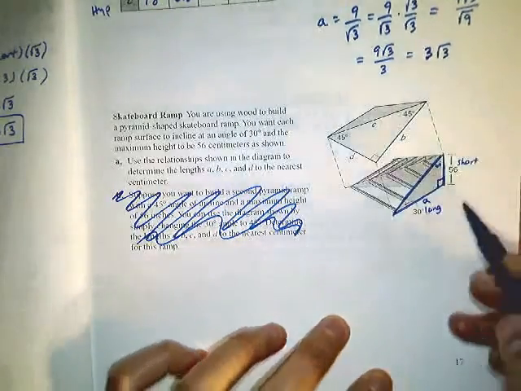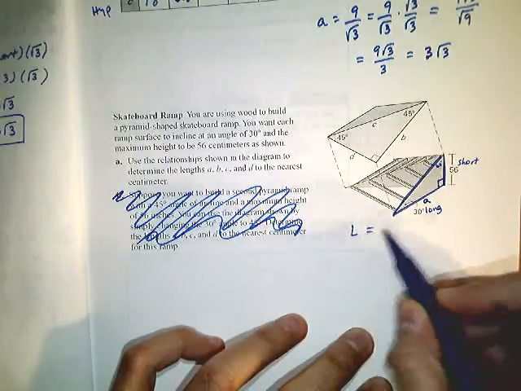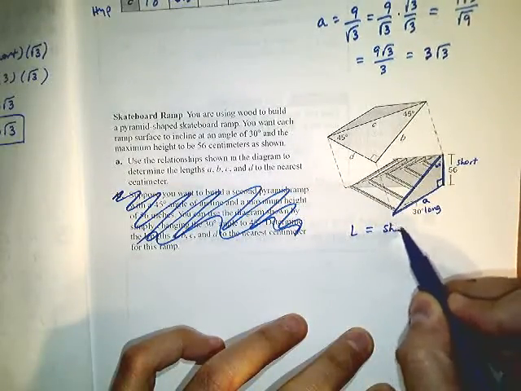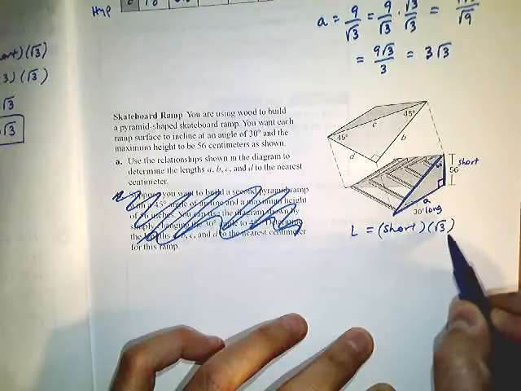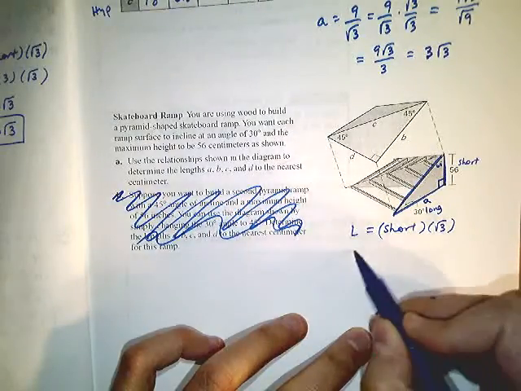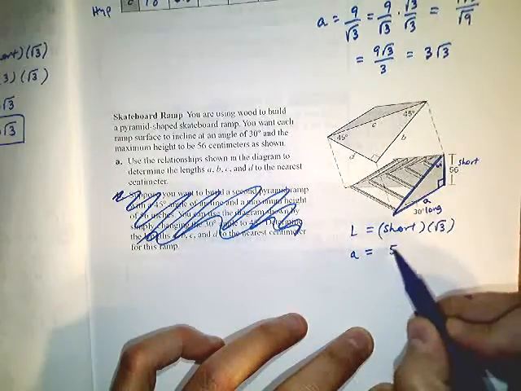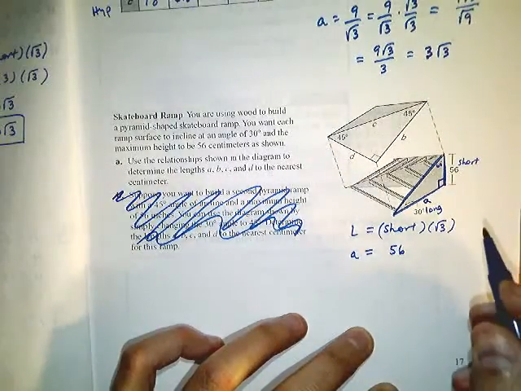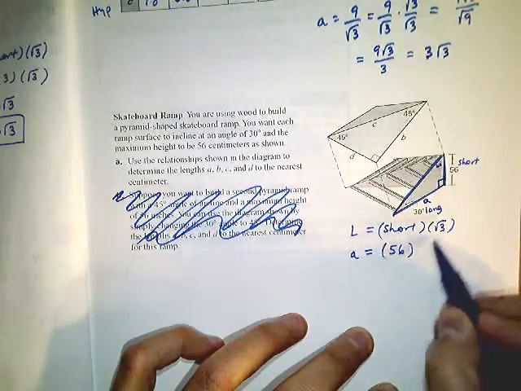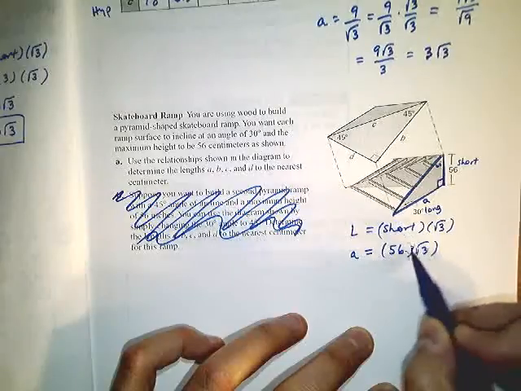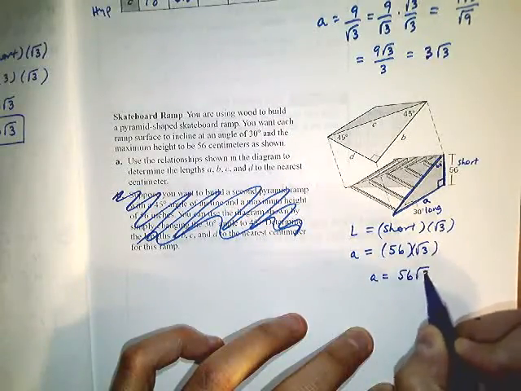We know the relationship between the long leg and the short leg is, to find the long leg, you just take your short leg and multiply it by the square root of 3, right? So our long leg, which they've labeled A, side A, is the short leg, which we know is 56 centimeters. We multiply that by the square root of 3, well, there you go, 56 root 3.